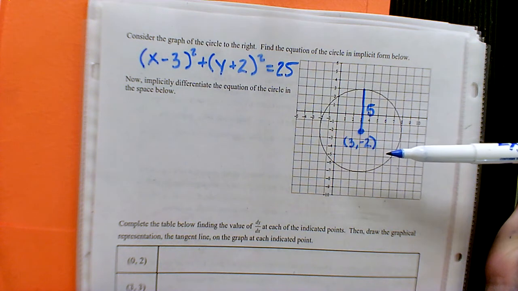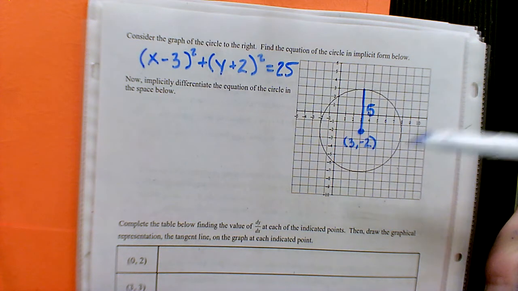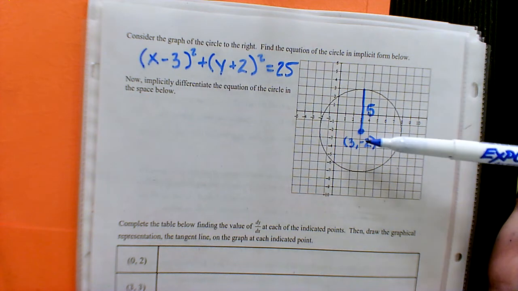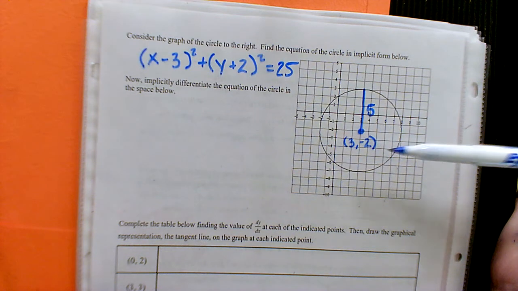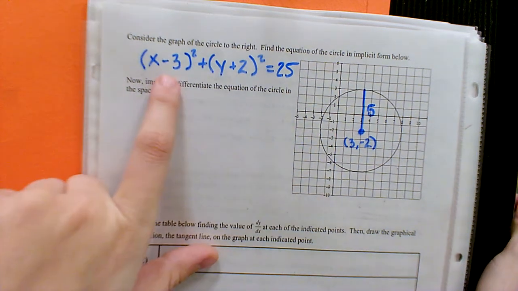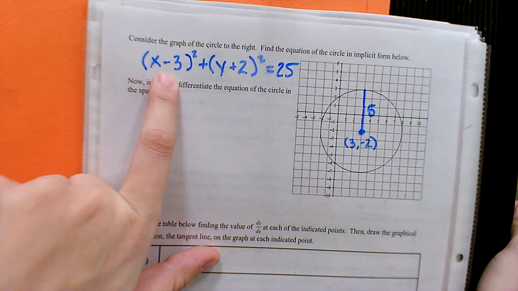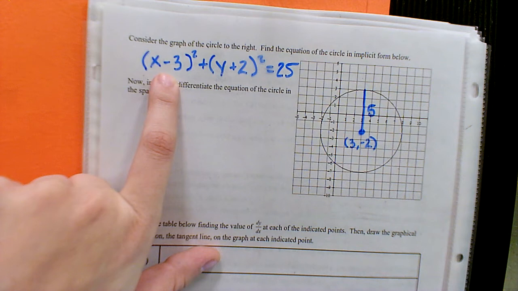That's basically telling you how the circle has shifted. Instead of starting at the origin like everything typically does, this one was shifted right 3 and down 2. So in terms of transformations or translations, right 3 would represent a minus 3 on the inside. Now down 2, what we're used to is just a minus 2 on the end of an equation, right?